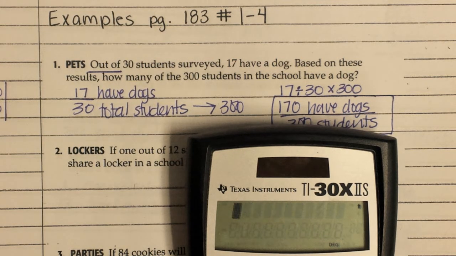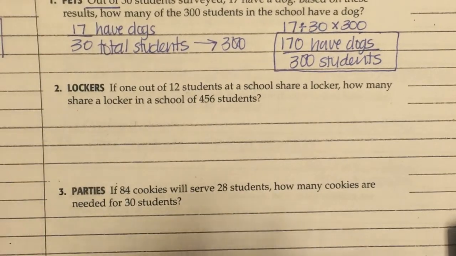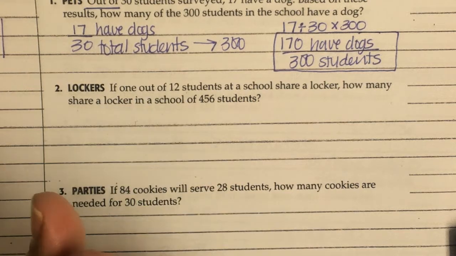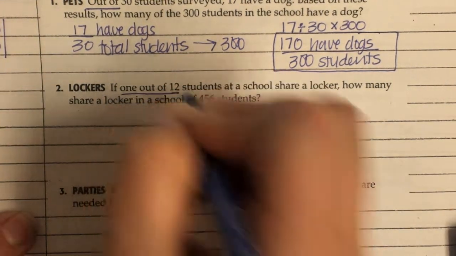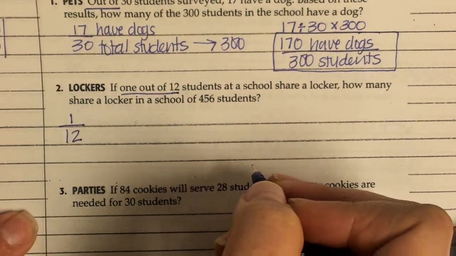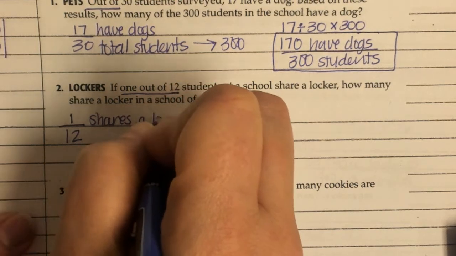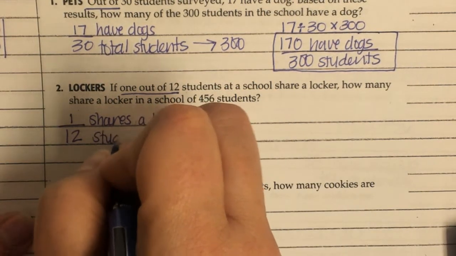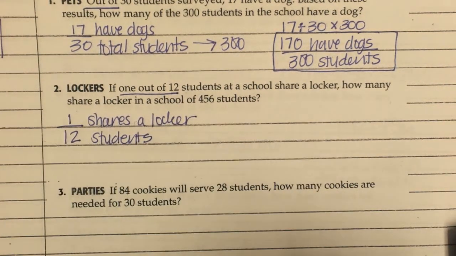Okay? Let's try another one. This time we're not going to worry about looking at the chart. We just want to find out using the unit rate. So right here, what's going to tell me how to set up my ratio? 1 out of 12. Here is my ratio right there, 1 out of 12. So 1 out of every 12, and this 1 shares a locker, and 12 would be my students. So 1 student shares a locker out of every 12 students.